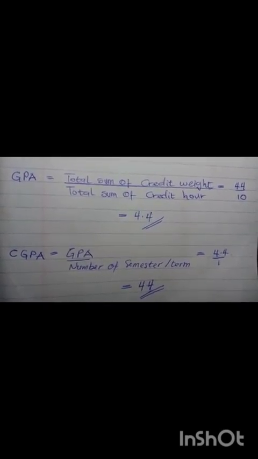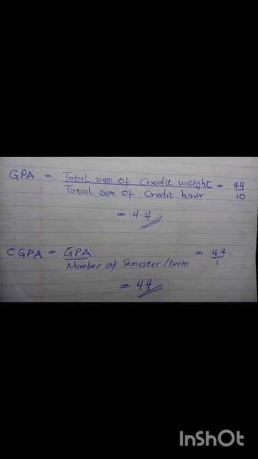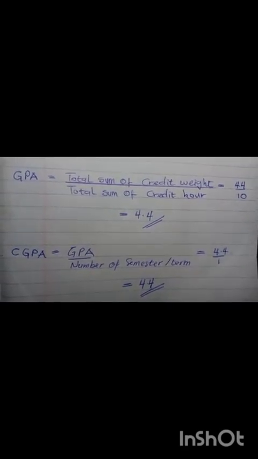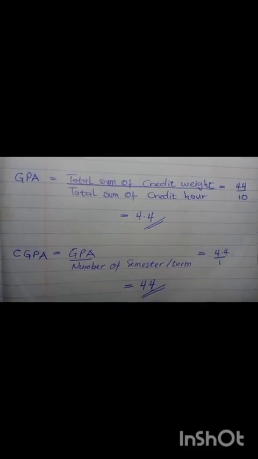Therefore, the CGPA will be equal to the GPA because we had only one semester. So CGPA will be the same as the GPA if the semester was only 1.